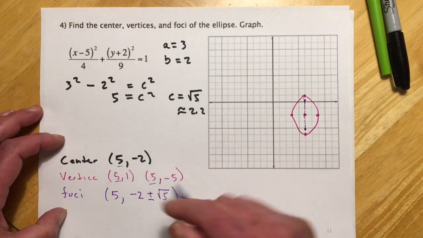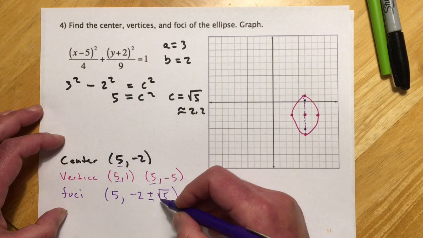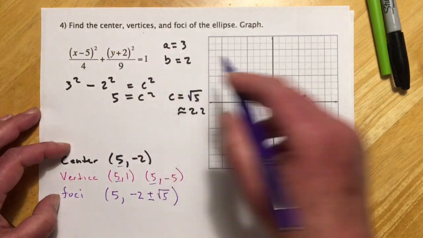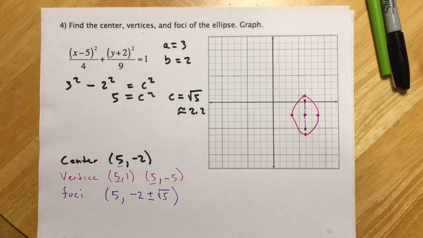Don't use the decimal. Computer will mark you wrong. Definitely use the exact form of the answer. So center, focus, vertices, and graph. So I think that was it for that one.